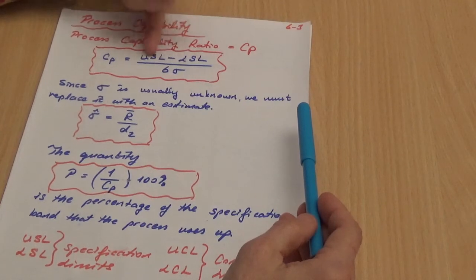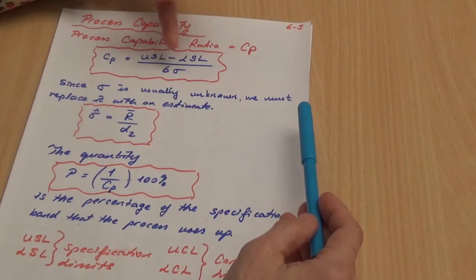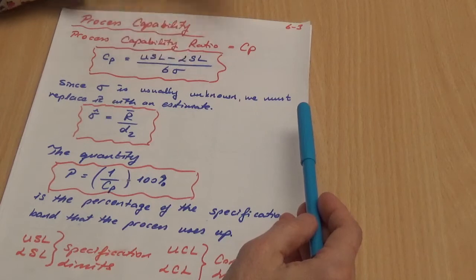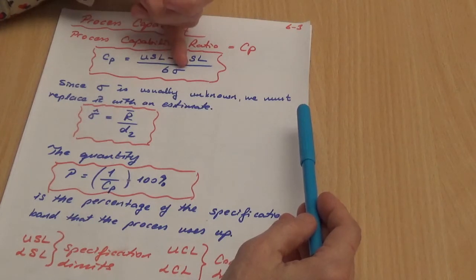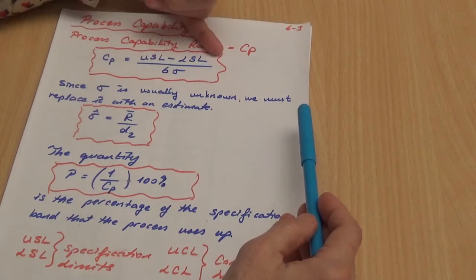So these are their limits. And Sigma is our production. So the upper and lower control limits would be inside the 3 standard deviations of our production.